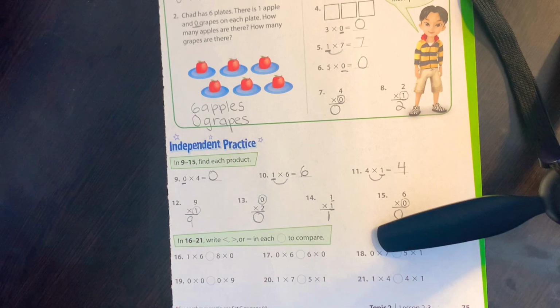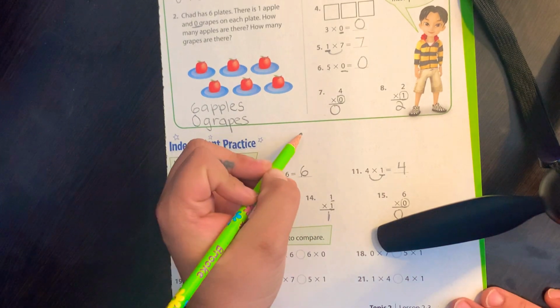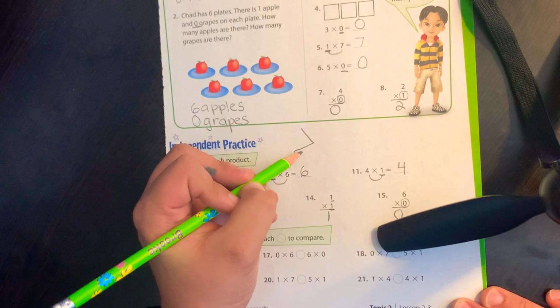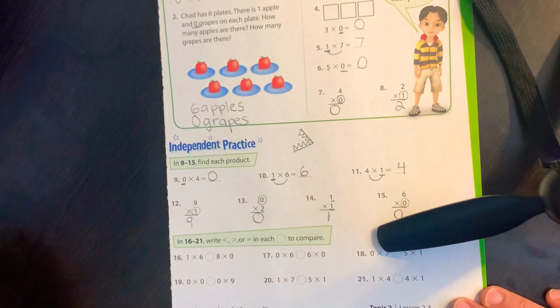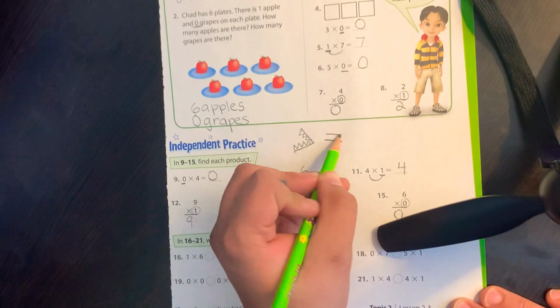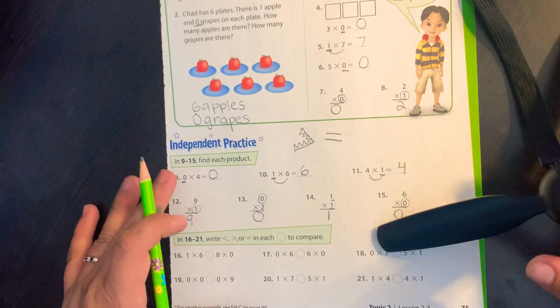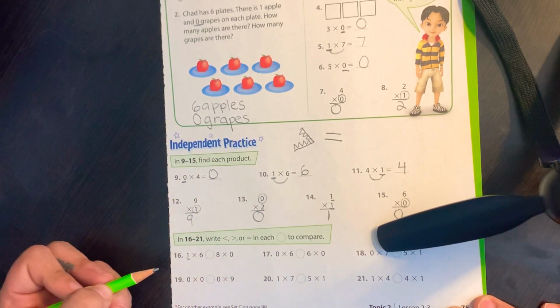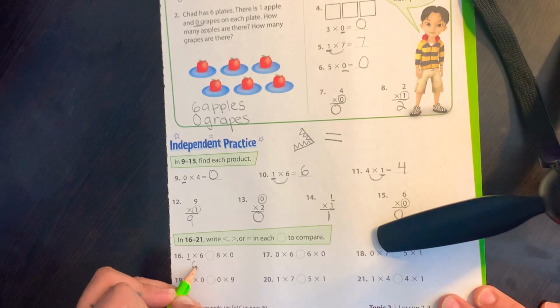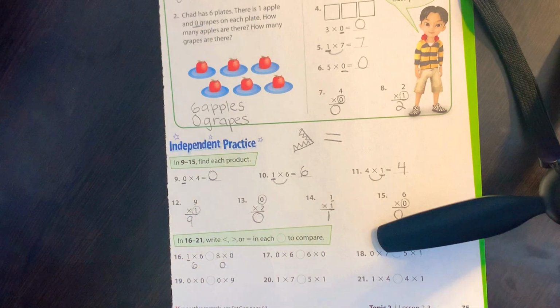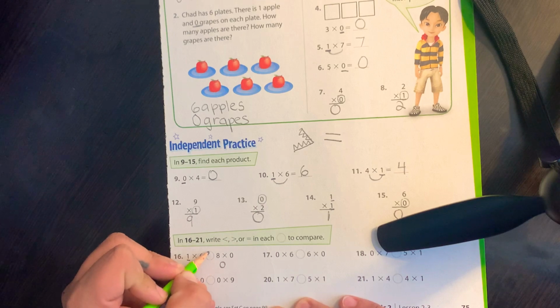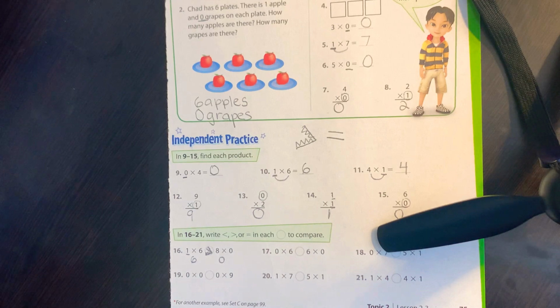And then we have these at the bottom. So just a quick reminder for these marks, okay, the alligator, he always eats the bigger number. And then of course we know what this sign is right there. It's the equal sign. So when we figure these out down here, we know that this is the identity property. So we know that this is going to equal 6. We know that 8 times 0 is going to equal 0. So we're asking ourselves, okay, is 6 or 0 bigger? And we know that 6 is bigger than 0. So the alligator or crocodile is going to eat the bigger number. So it is going to eat the 6.